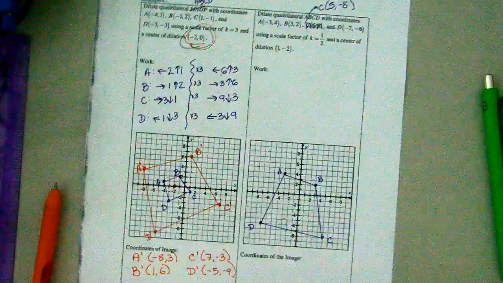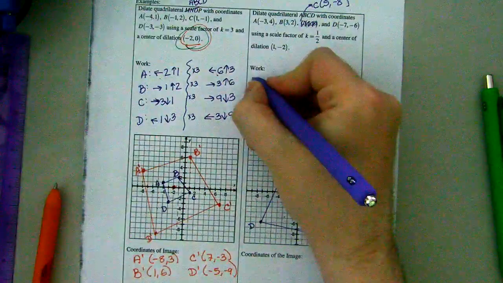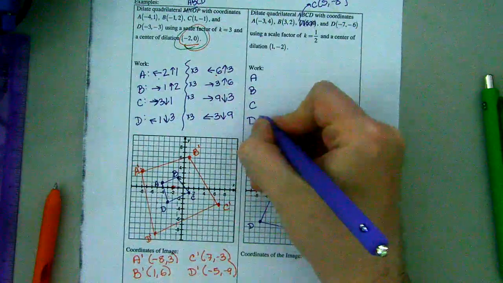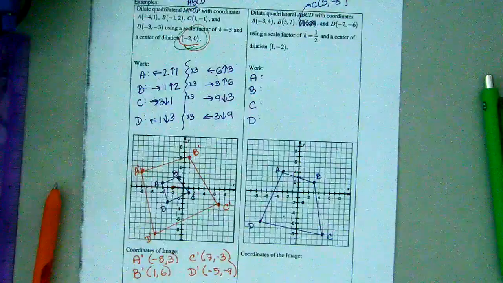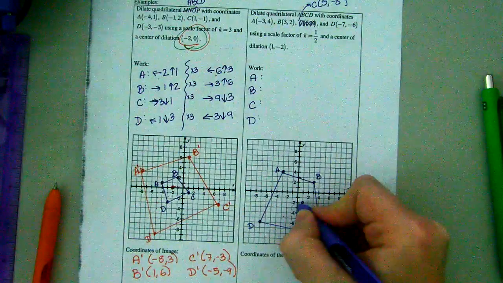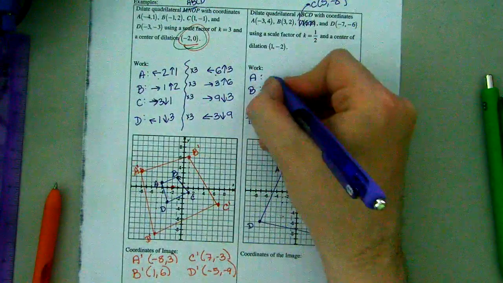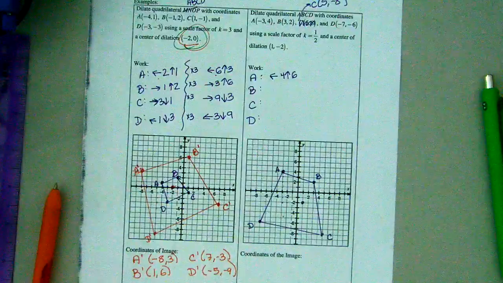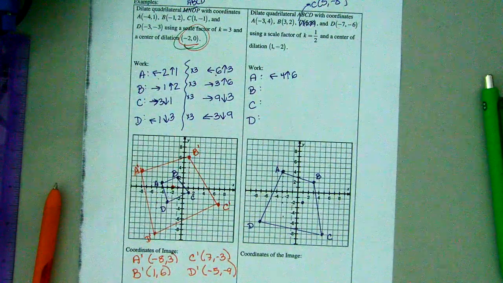My center of dilation is 1, -2. So there's my center. We need to go figure out the movements that will get us to A, B, C, and D. I'll get you started, you'll do the rest. To get from the center to A, looks like 4 to the left, 6 up. Go get the movements to get to B, C, and D. Push pause and figure those out.